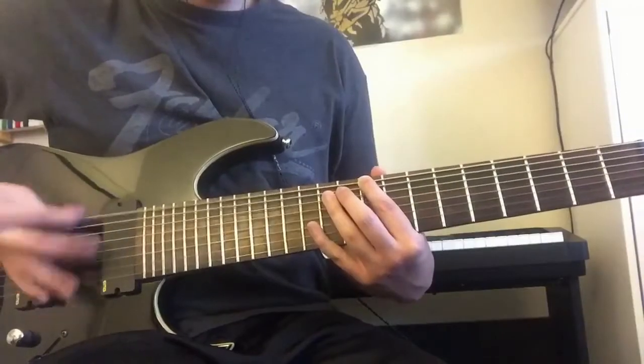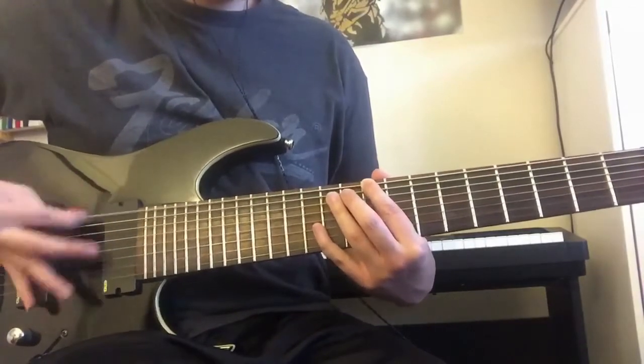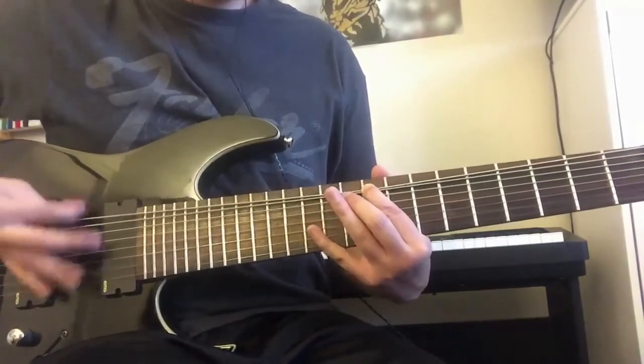Now another example of polymeters, and of course because I'm a progressive metal nerd, probably the masters in the progressive world of polymeters are of course the band Meshuggah. So if we analyze that song, which you may already know as Bleed, we have the quarter notes at around here.